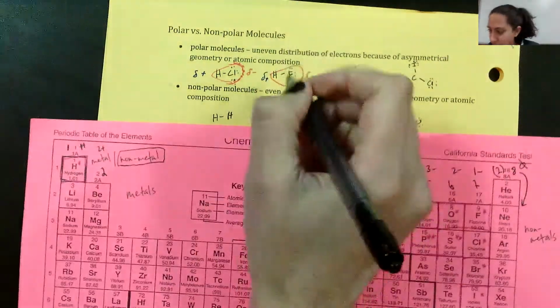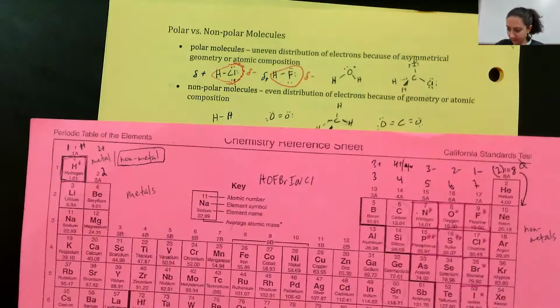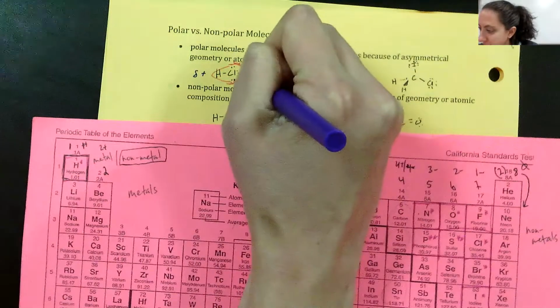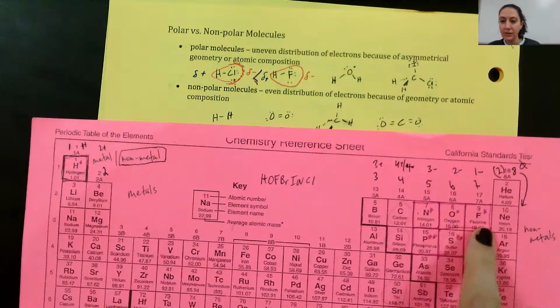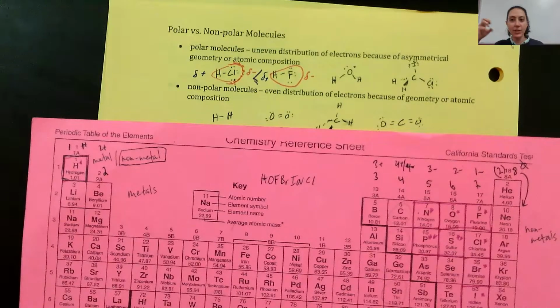In this case, hydrogen fluoride is definitely more polar than hydrogen chloride, and that's because the fluorine has more electron affinity than the chlorine, so it's going to be able to pull those electrons away from the hydrogen even more than chlorine can.